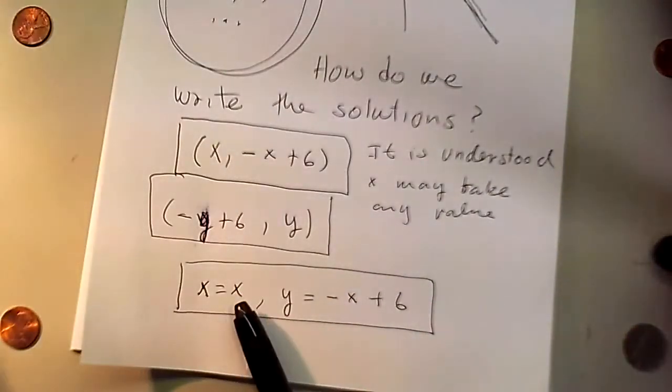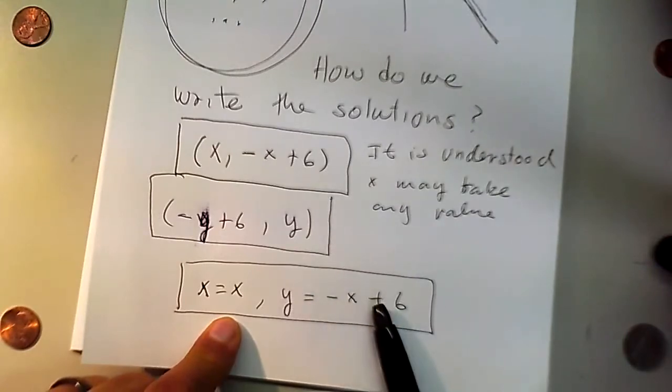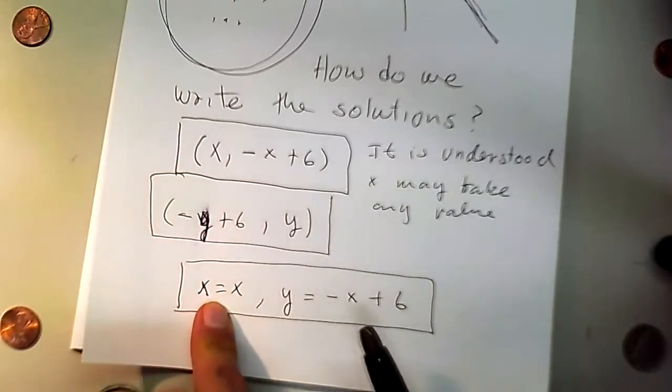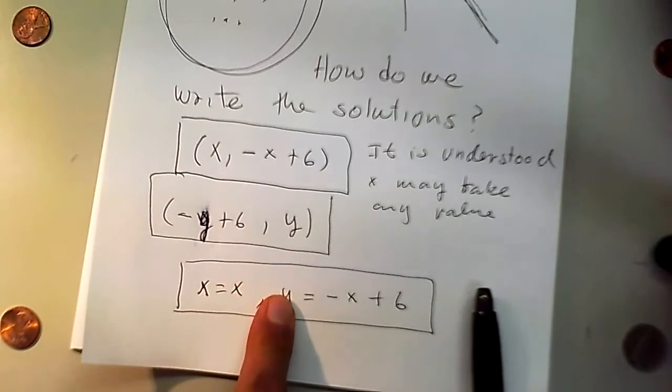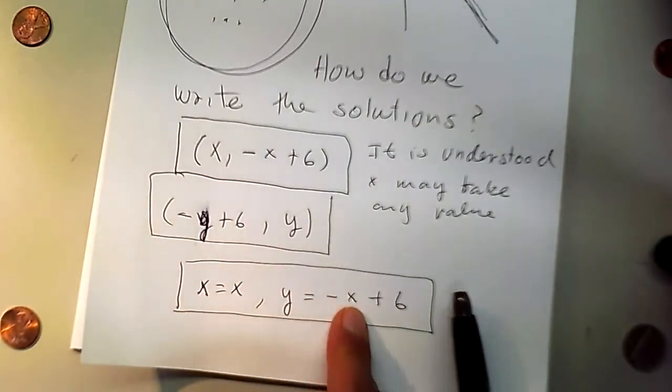What this is telling us is that x is the free variable and y is dependent on the x. That's what this says. X is free. X has no restriction. It can be anything it wants to be. Y is restricted to being 6 minus whatever x is.